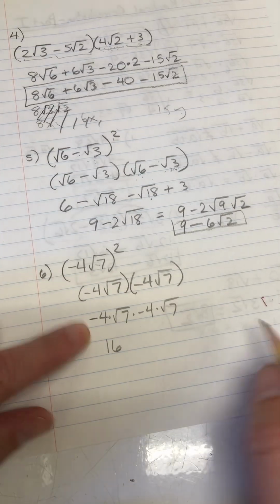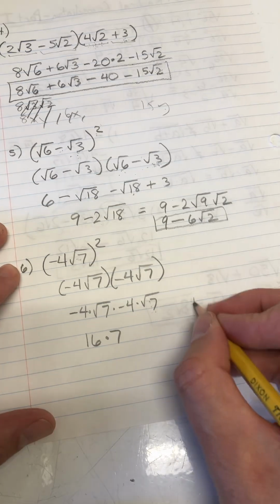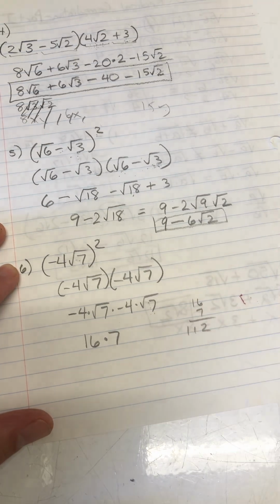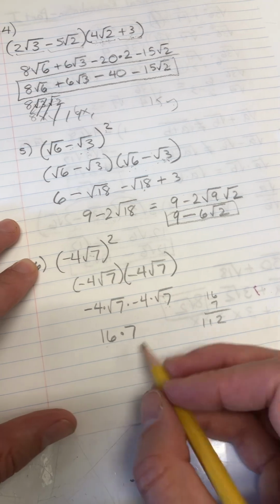So the negative 4 multiplied to be 16. Root blah times root blah is blah. And then 16 times 7, which most of you don't know off the top of your head, is 112. So I think that's our final answer, right?